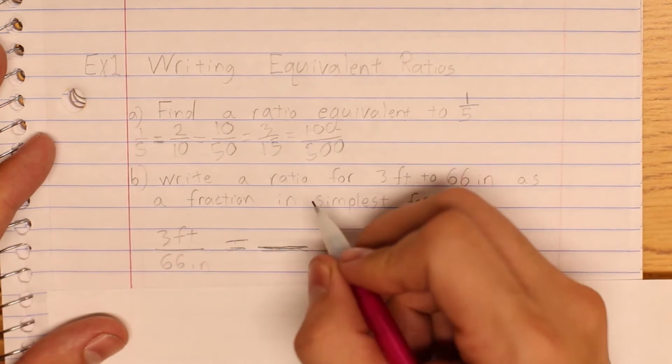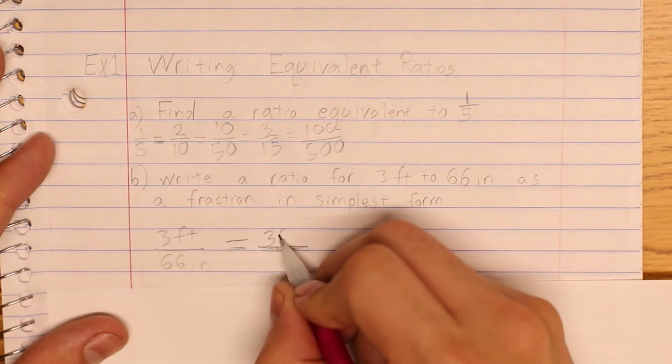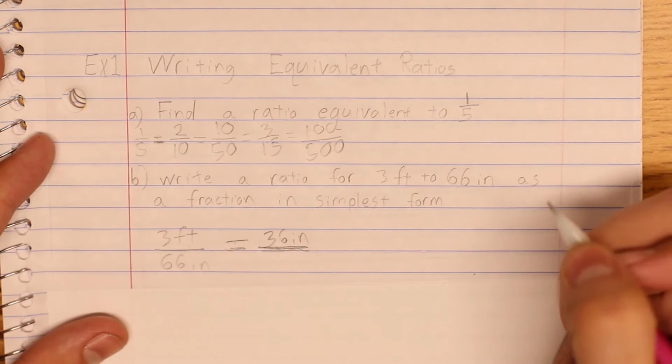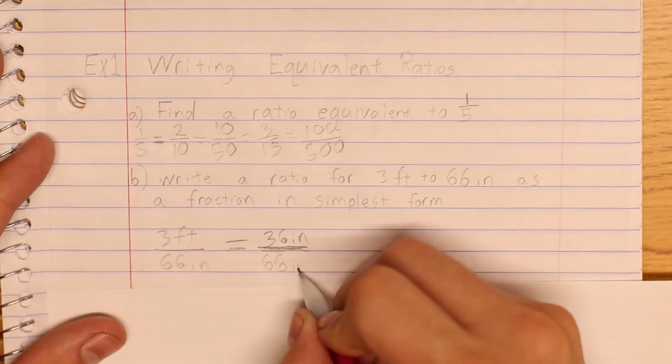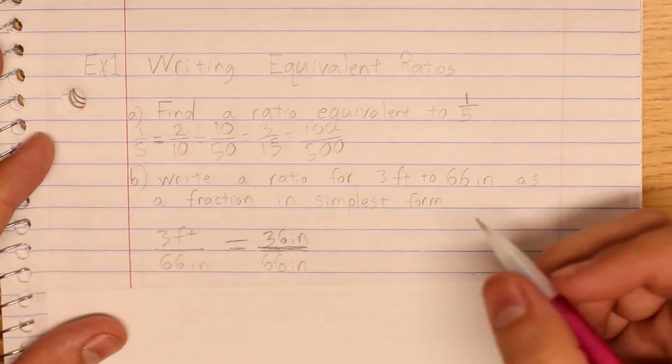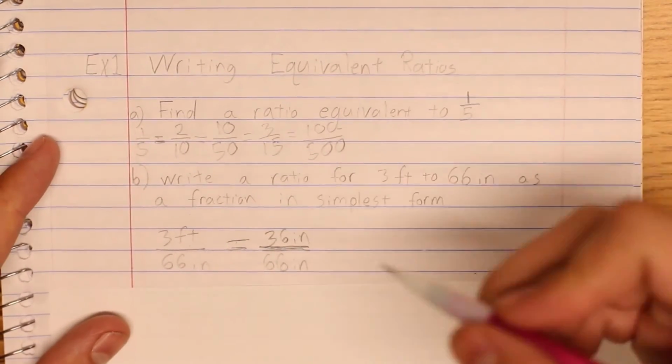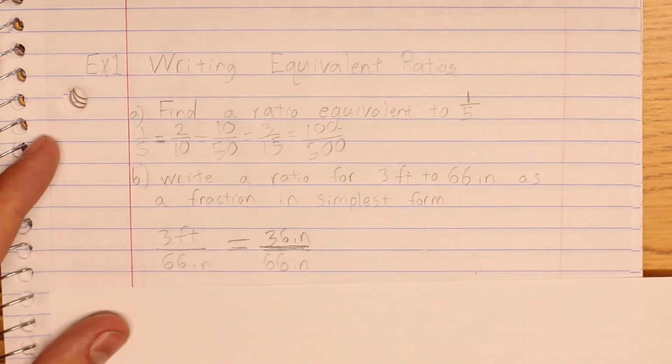3 feet is equal to 36 inches, okay? And then you have 66 inches right there, because that didn't change. All right, now this is a fraction. How could you reduce this?